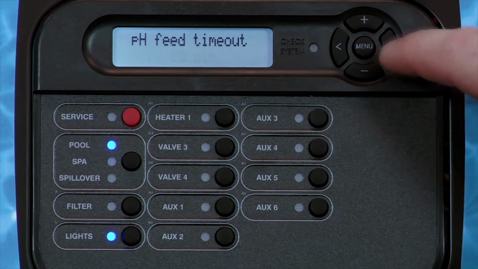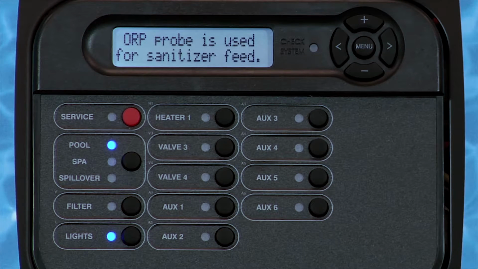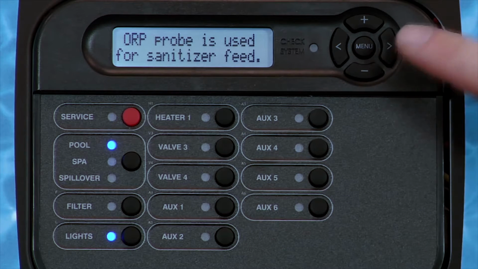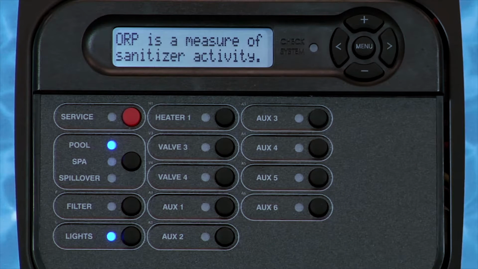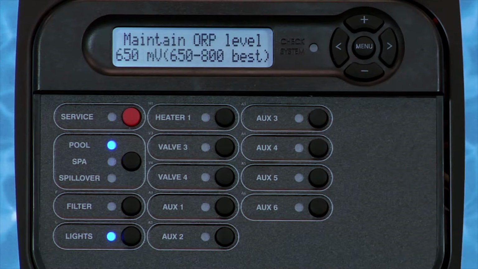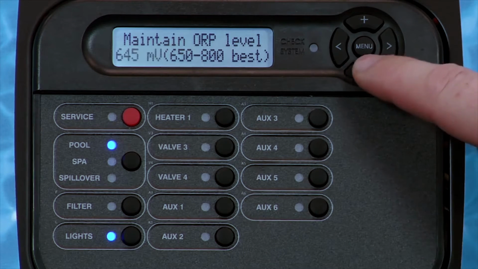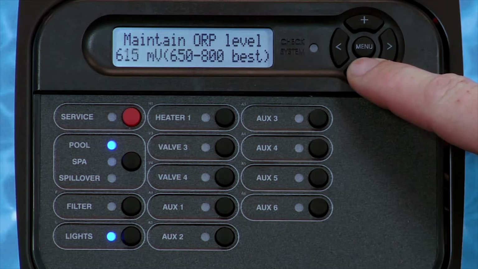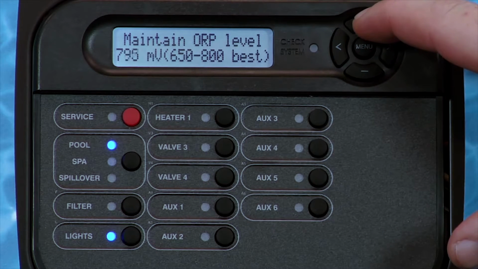Press the right arrow key 3 times to move through the next two screens, where the chemistry wizard explains the function of ORP. The Maintain ORP Level screen is where you can adjust the ideal level of ORP for Sense and Dispense. Although 650 to 800 millivolts is the factory default and preferred level, you can press the plus or minus key to adjust the ORP range. The minimum value is 400 millivolts. The maximum value is 900 millivolts.